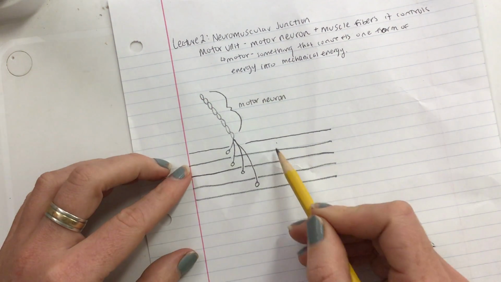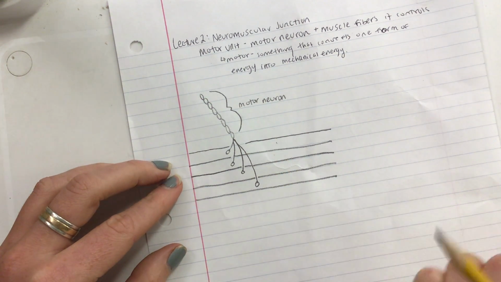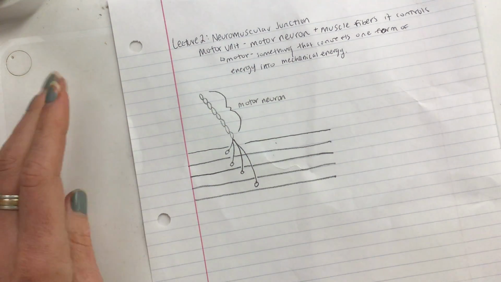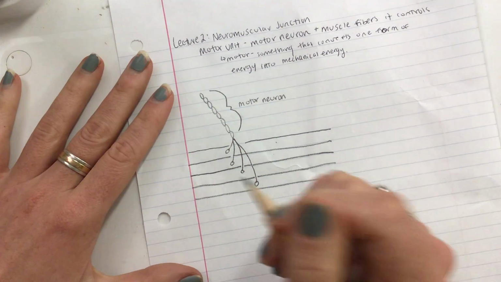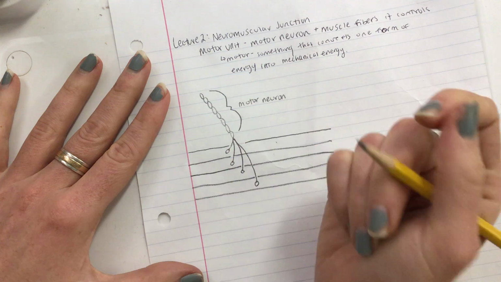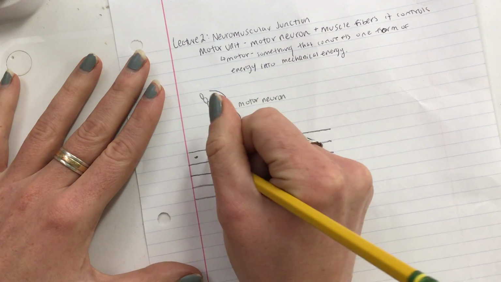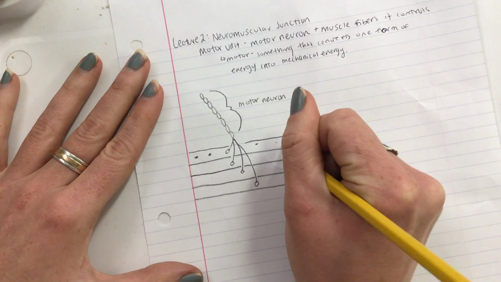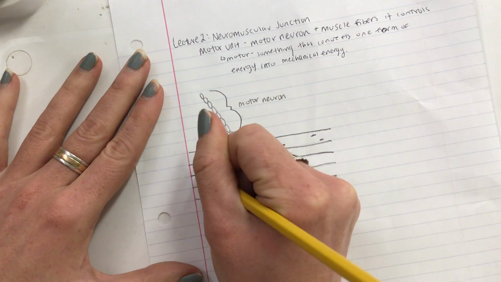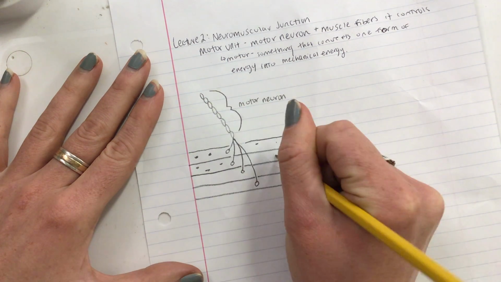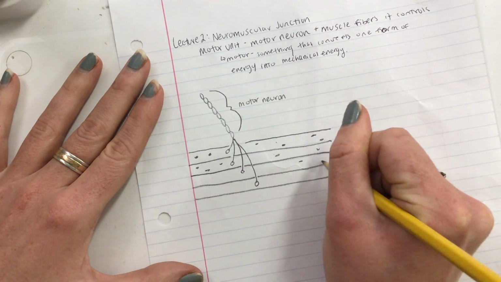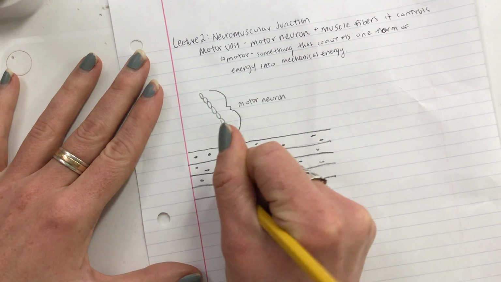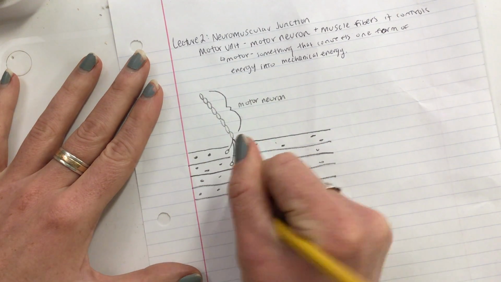Now, since these are muscle fibers or muscle cells, two key things that we want to make sure we have drawn to show these are skeletal muscle cells are that they have not just one, but lots of nuclei, which is pretty unique to cells. So I'm just going to draw some circles all over the place, showing these nuclei are here. And there's more than one in each cell.